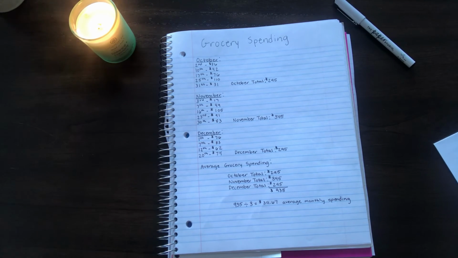So yeah, that's how I go about figuring out my average monthly spending for groceries. And I actually do this for every single variable expense that I have in my life, because this is a good way to figure out a good number to stick by.